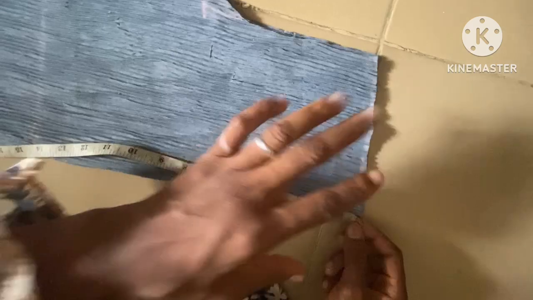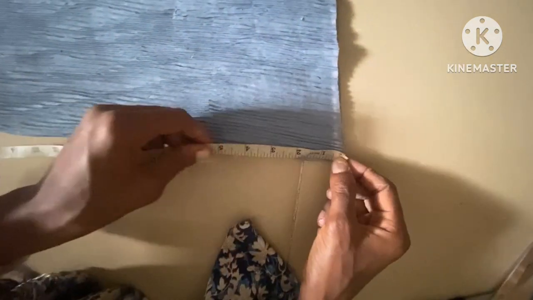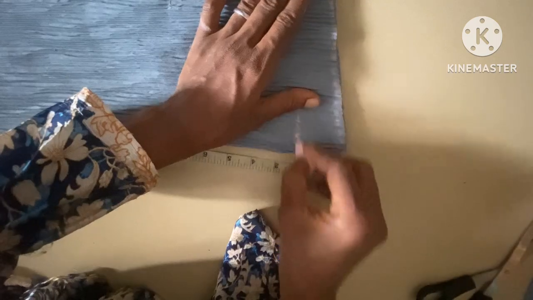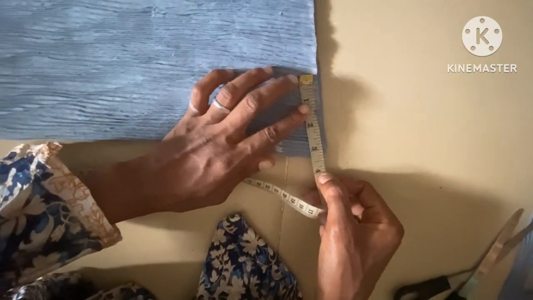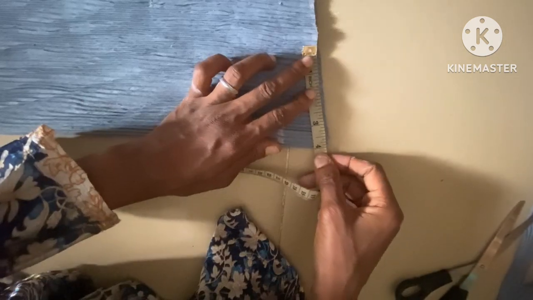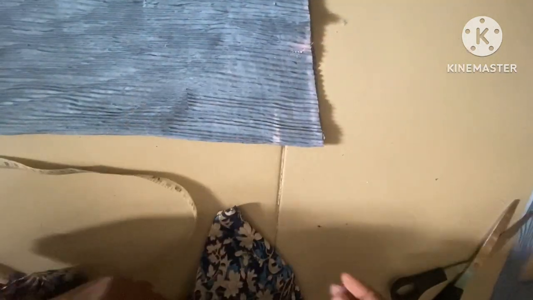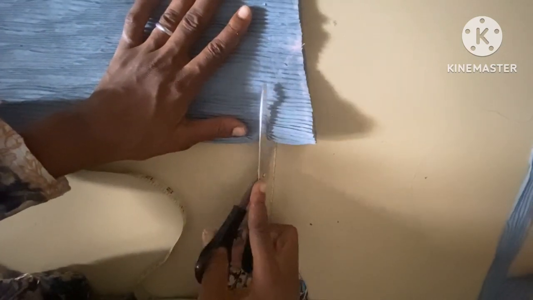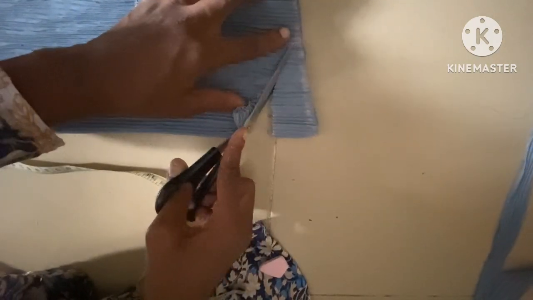So after cutting it out, the next thing here is going to be the neckline. The neckline here, the deepness is going to be around 1.5 inches. Then the wideness is going to be 4 inches. Then I'm going to connect it together by cutting it out. You can see.